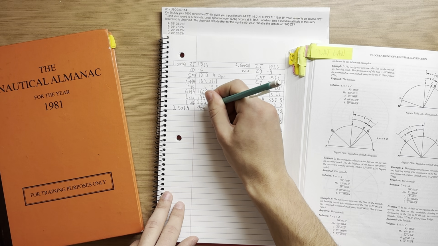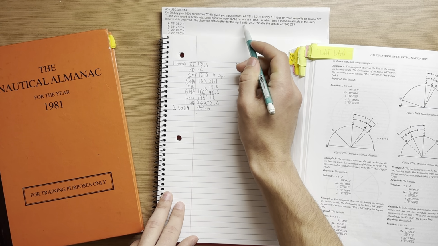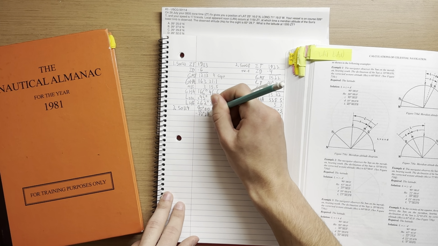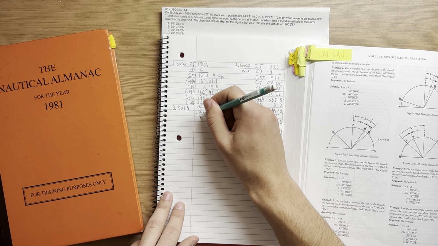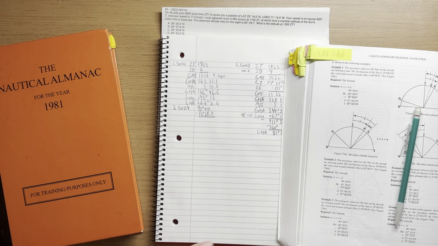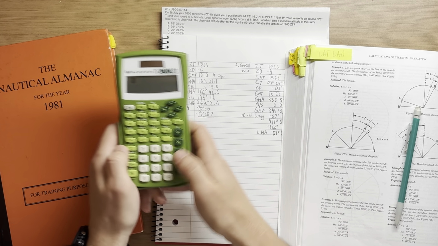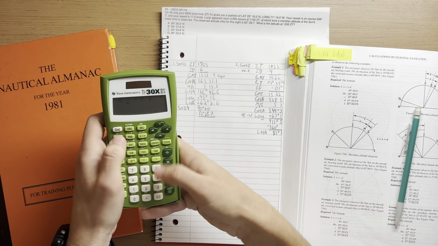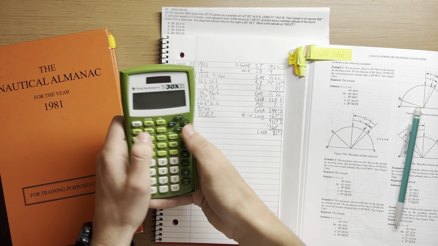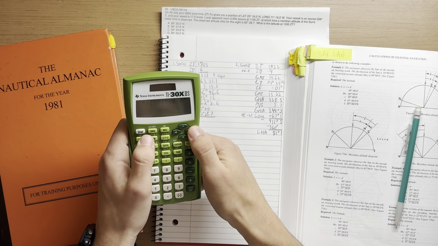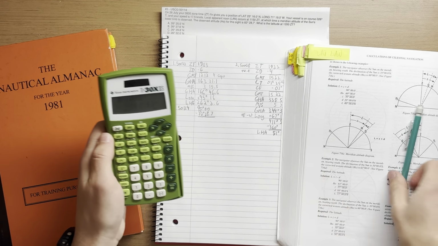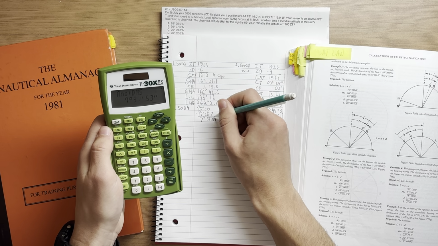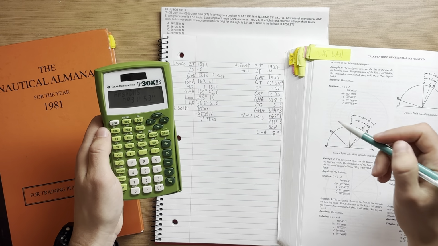90 degrees minus our HO, which is 82 28.7, where you're going to subtract these two and get the difference. 90 degrees minus 82 28.7, and you get 7 degrees 31 minutes 53 seconds. Okay, so now that we have that, that's our Z.